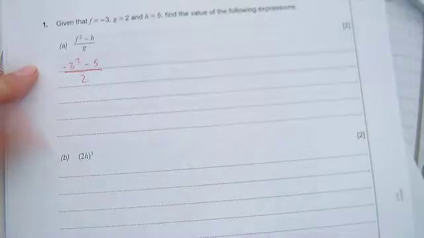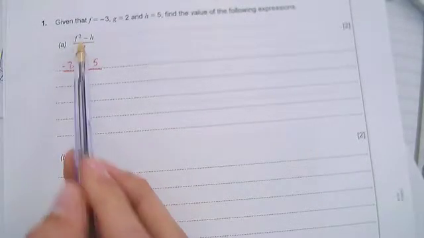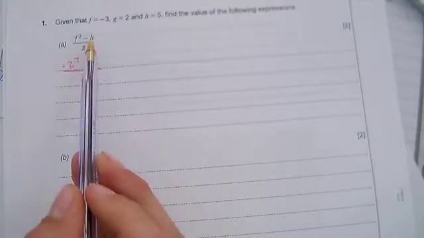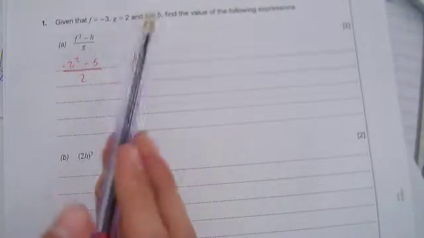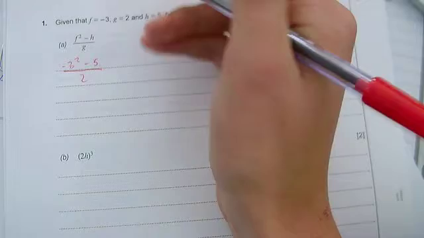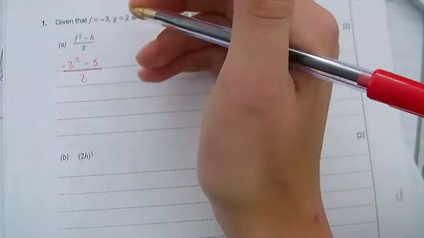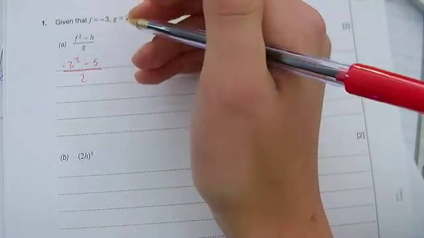So we have -3 squared, which is the value of f, minus 5, which is the value of h, over 2, which is the value of g. Can anyone think of any better way that we could do that before we carry on, Paul? There's only one thing I'd do differently. You can't have a -3. Yeah, I'd put brackets around that -3, because that's f, so I'm going to add those in here.